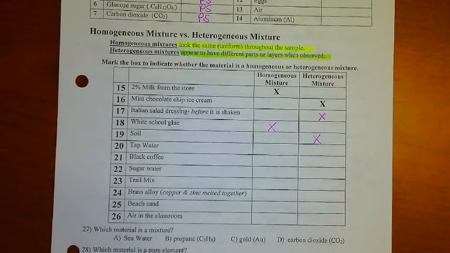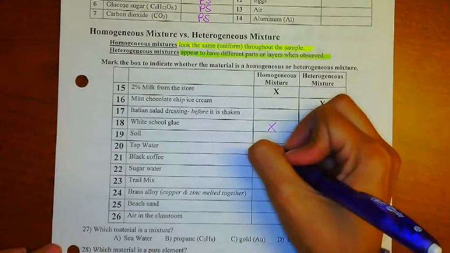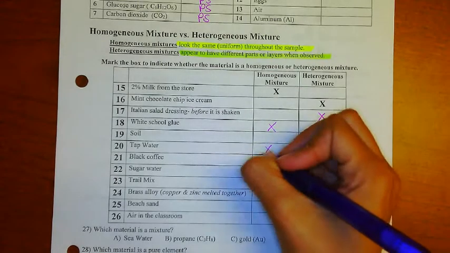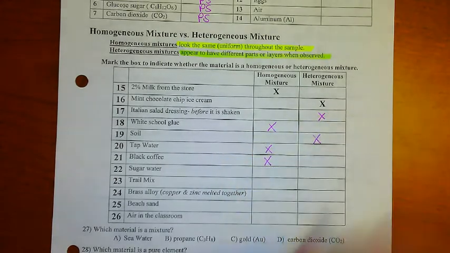Okay, if you looked at tap water, so if you just run water in your faucet, it all looks like water, and so that would be homo. Same for black coffee. If you were to make a cup of coffee, you would see all of the liquid is brown, and so that also would be homo. And so I want you to go ahead and try and fill out the rest, so 22 through 26 on your own.